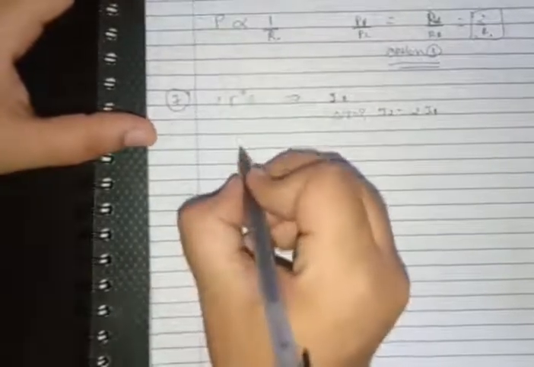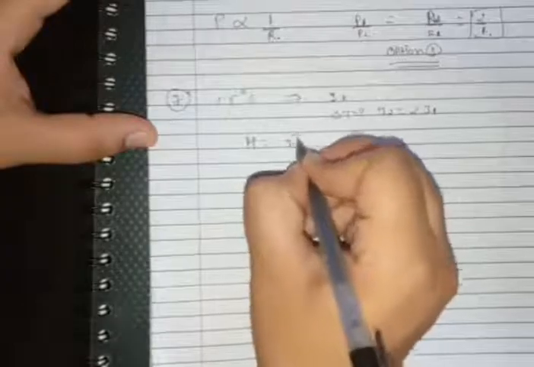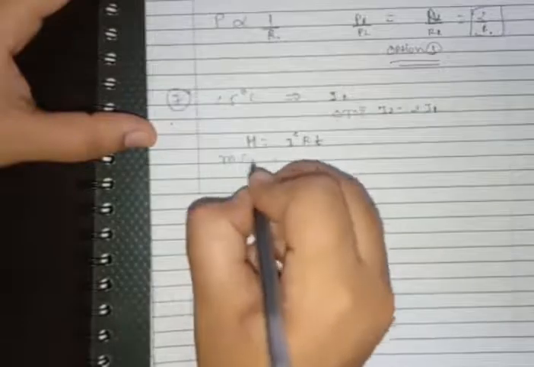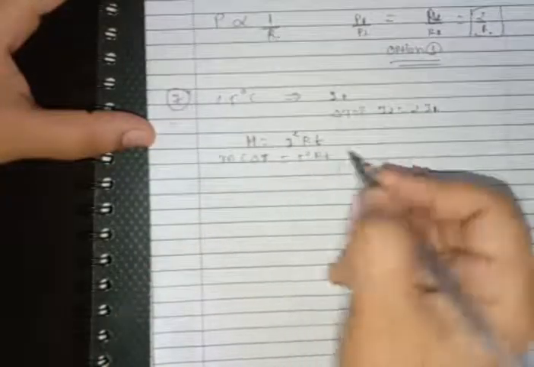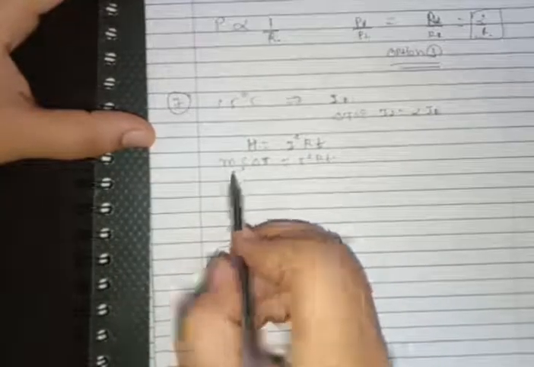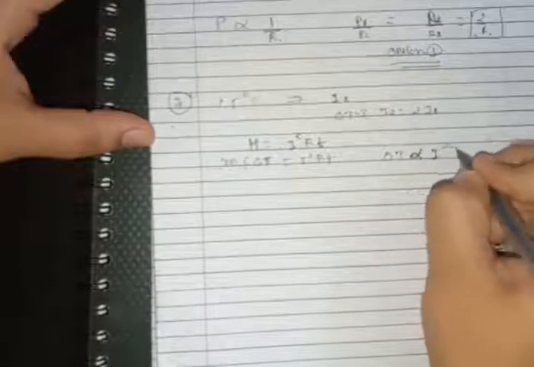According to Joule's law of heating, we can write H is equal to I square Rt, and H can be written as mc delta T, so for the given material mc delta T is equal to I square Rt. R, resistance, time, m and c will be constant, so we can write delta T is directly proportional to I square.